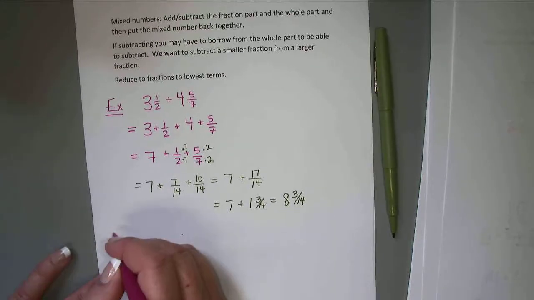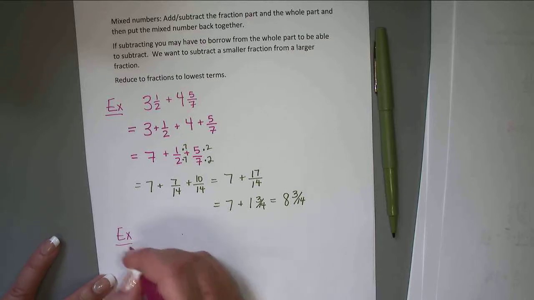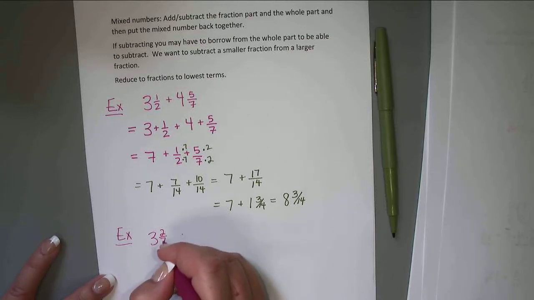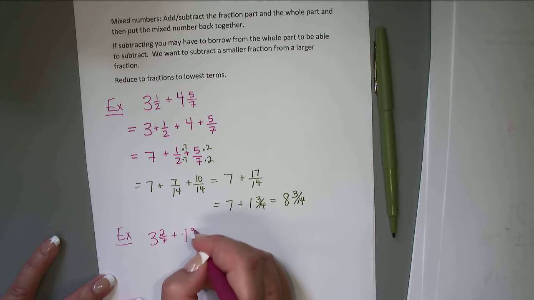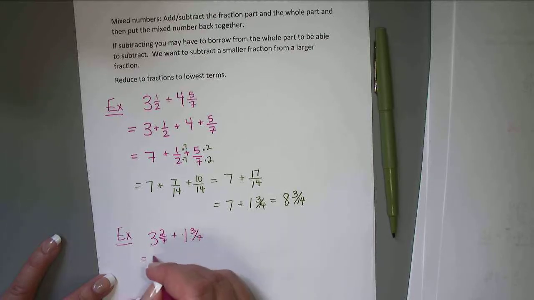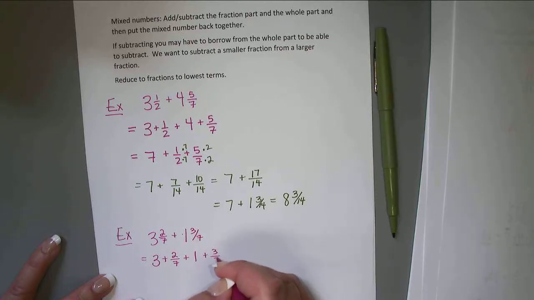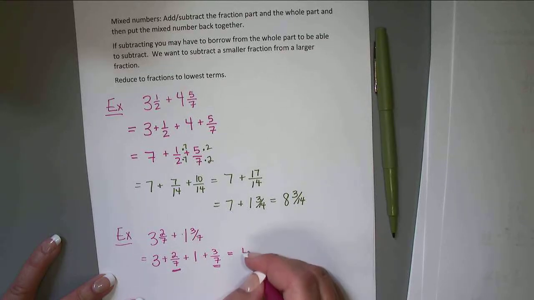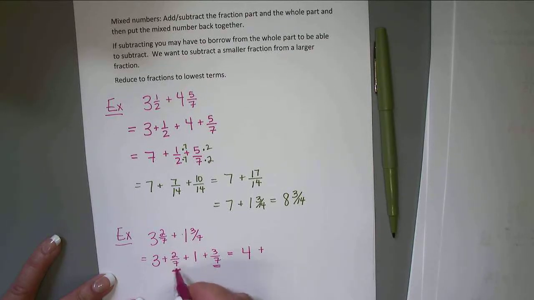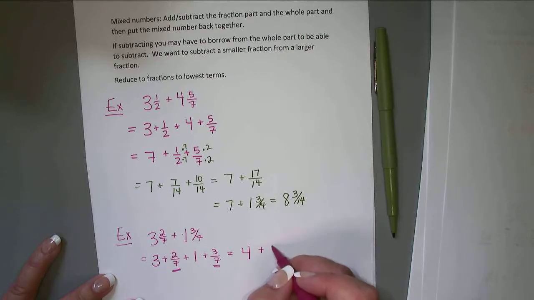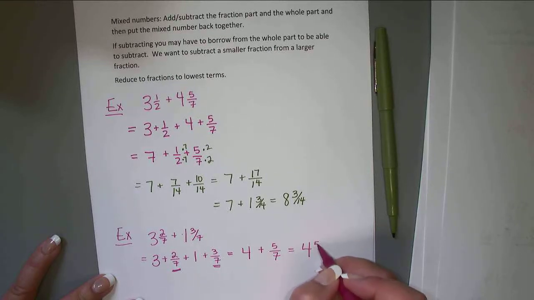Okay, so we'll do that again. 3 and 2/7 plus 1 and 3/7. So this one's actually easier. Let's break it up. You notice that the fractional parts are actually over the same denominator already. So we have 3 plus 1 is 4, and 2/7 plus 3/7. 2 plus 3 is 5/7. And this is a proper fraction. We don't need to reduce it, so this is just 4 and 5/7.